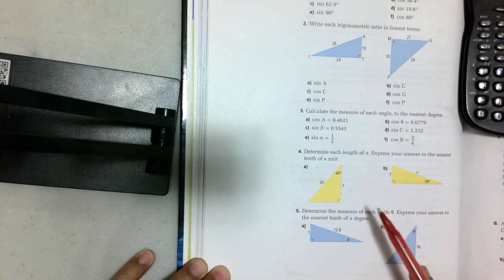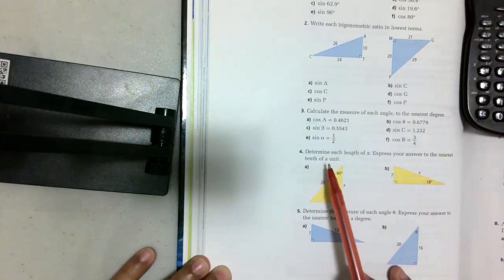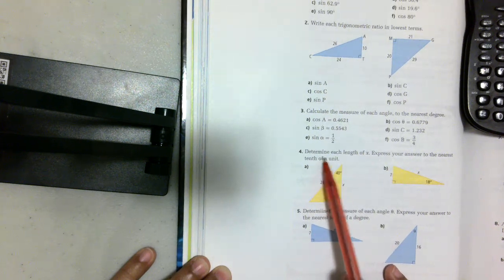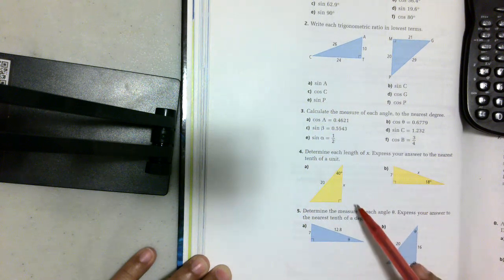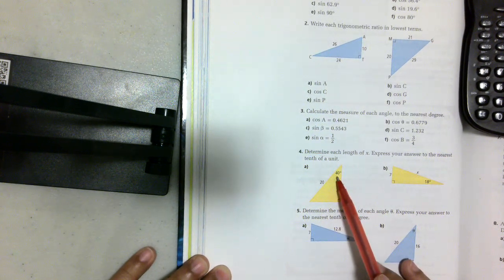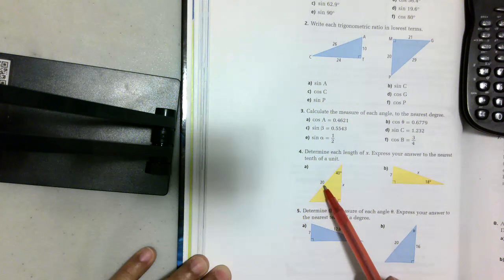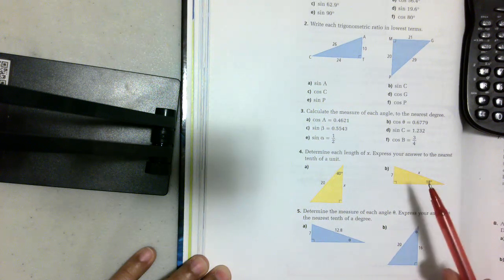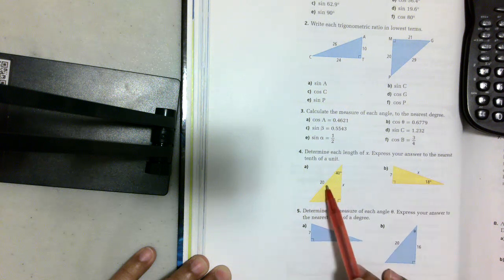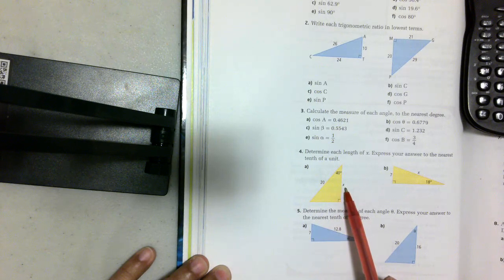All right, so this is our trigonometry unit, how to find the value of this x. The question is asking us to determine each length of x, expressing your answer to the nearest tenth of a unit. Using trigonometry, because we are given one angle that's 40 degrees, and we are given a hypotenuse that is 20. It could be centimeters because they haven't used any unit, so we can just consider it as maybe millimeters or centimeters, it doesn't make any difference. So we have to look for this x.